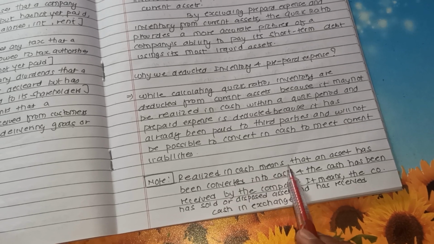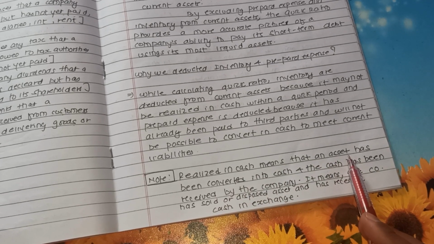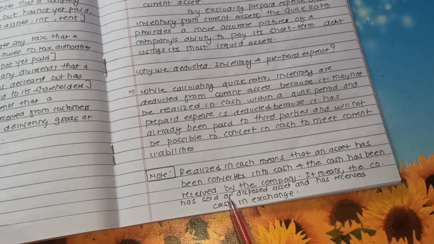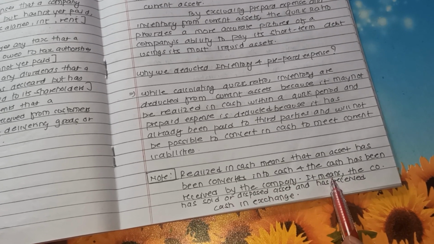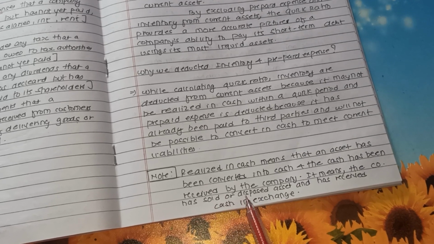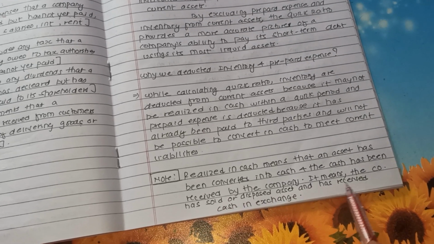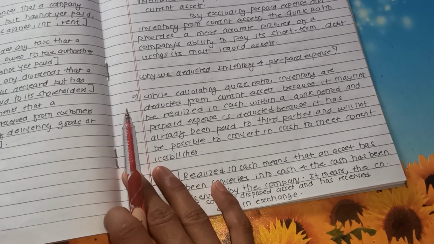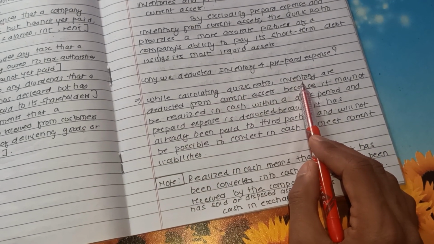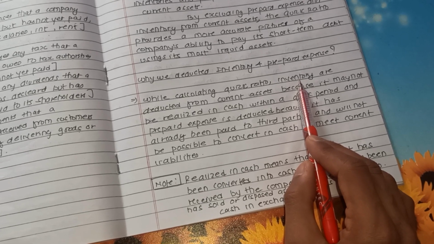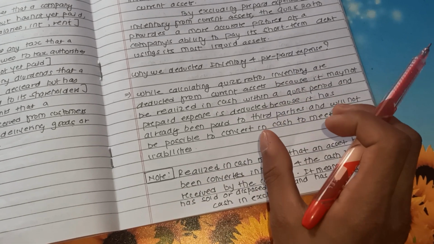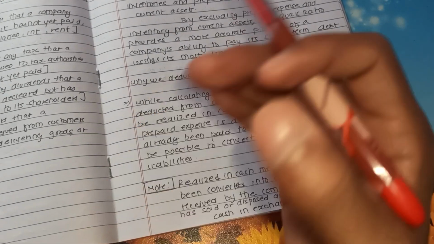Realized in cash means that an asset has been converted into cash and the cash has been received by the company. It means the company has sold or disposed of the asset and has received cash in exchange. This means if we have inventory in our company, then it is not realized in cash in a quick period of time.